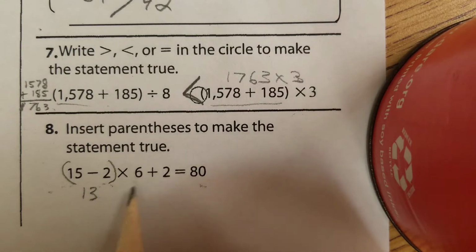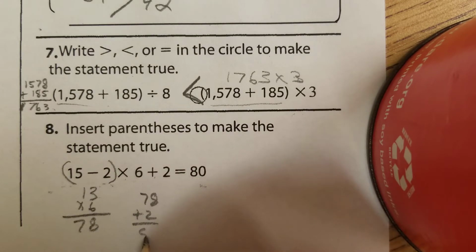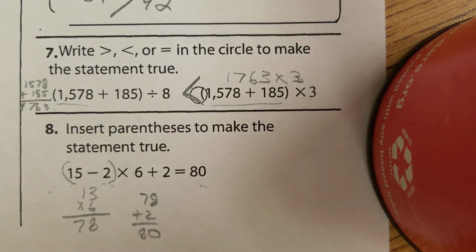Then we have to take it times 6, because PEMDAS says to multiply before add. So if we took this times 6, 6 times 13 is 78. We would be left with 78 plus 2, which is 80, which is our number.